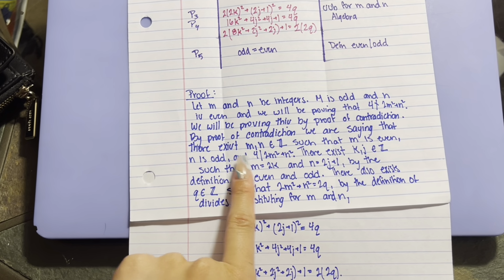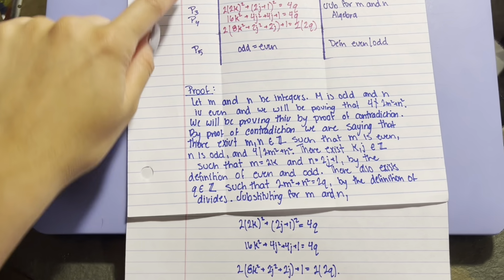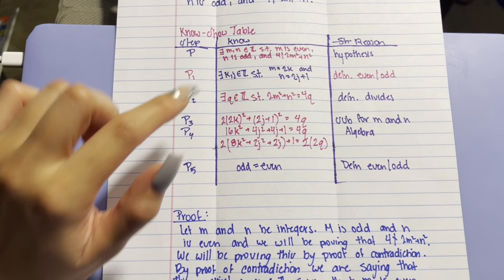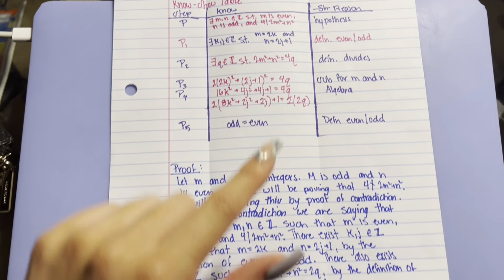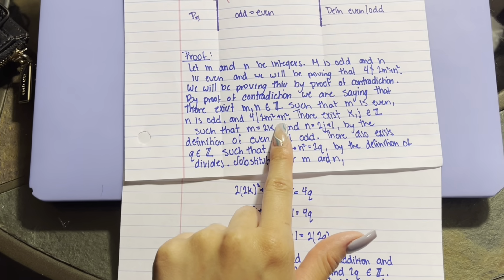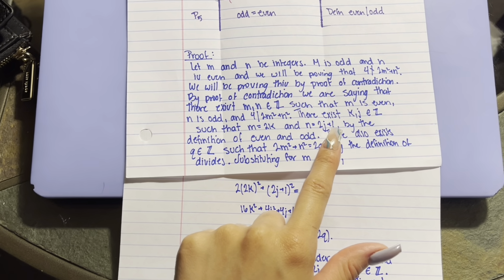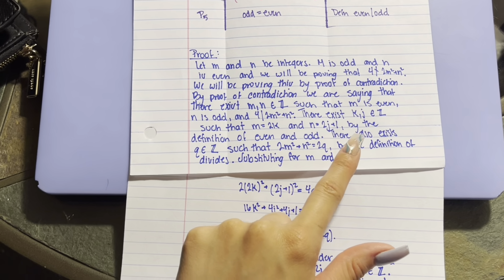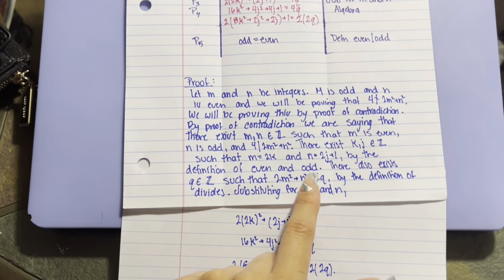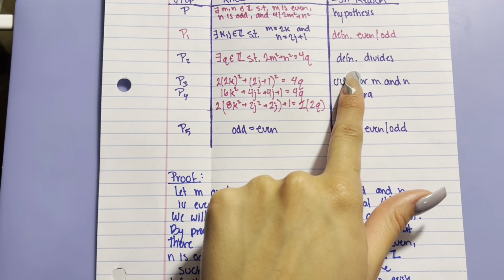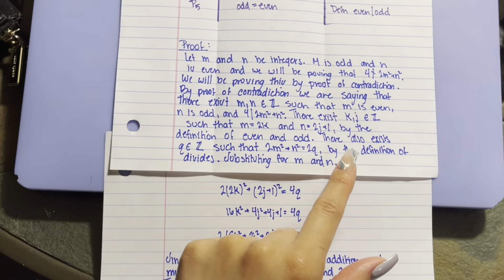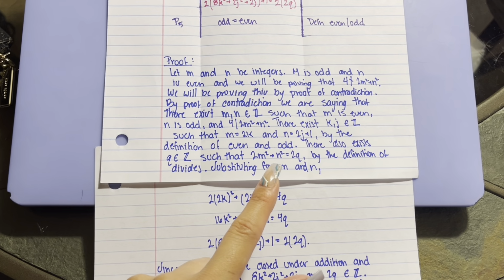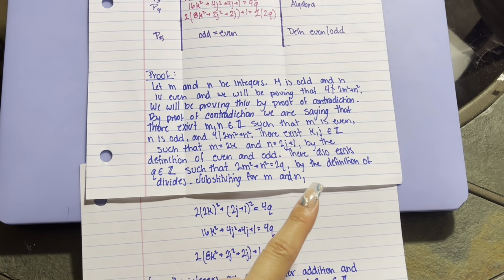So as you can see, this part right here was our hypothesis in our no-show table. And then from there, you're just going to follow the order. So because the next order was the definition of even and odd, we're going to come down, and after the hypothesis, we include that there exists an integer k and j such that m equals 2k and n equals 2j plus 1. And that's by the definition of even and odd. The next step is the definition of divides. So here you can see that we include that there also exists an integer q such that 2m squared plus n squared equals 2q by the definition of divides.